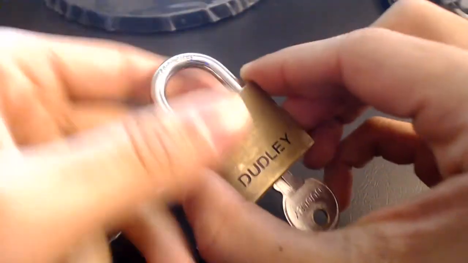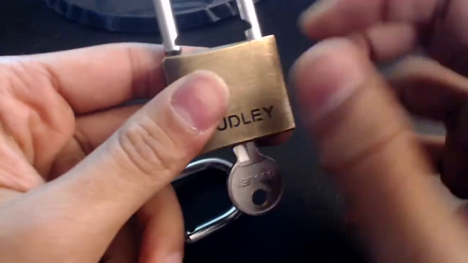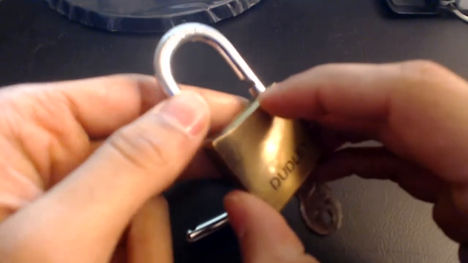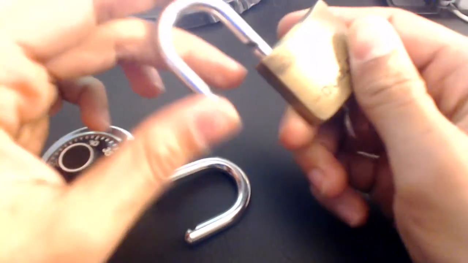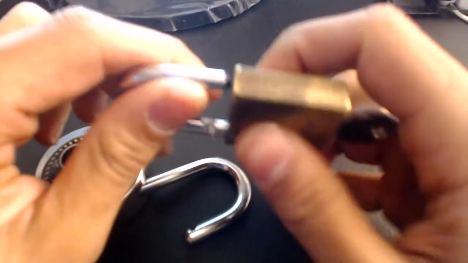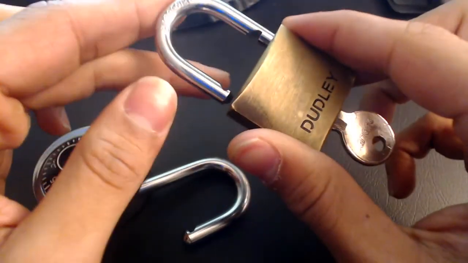For the key, it is pretty self-explanatory. If the key is twisted, it unlocks the locking mechanism inside, which also unlocks the shackle. Since the focus of this presentation is on the shackle, we will not be talking about the locking mechanism specifically.